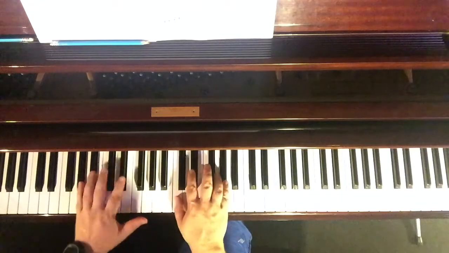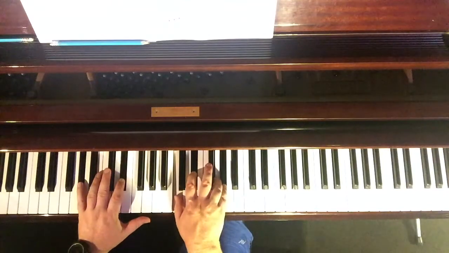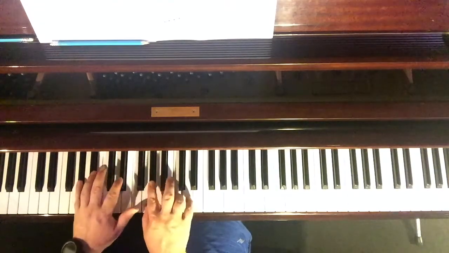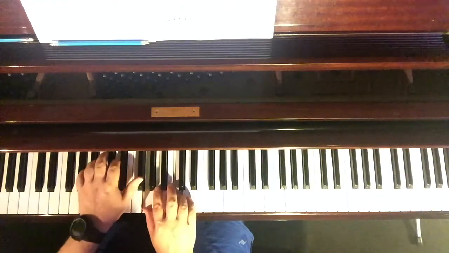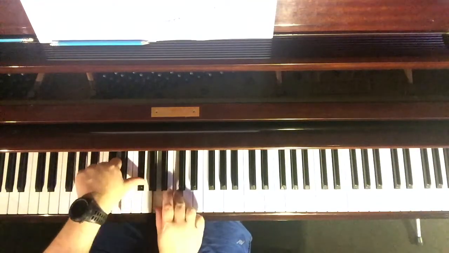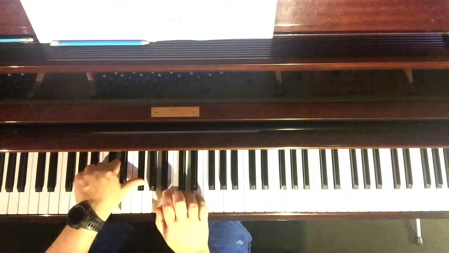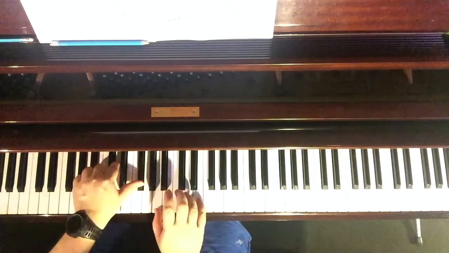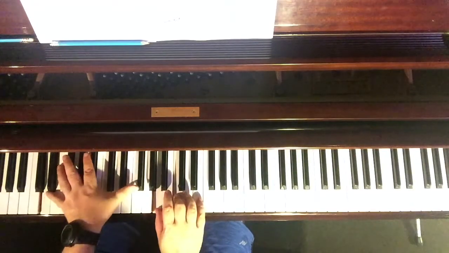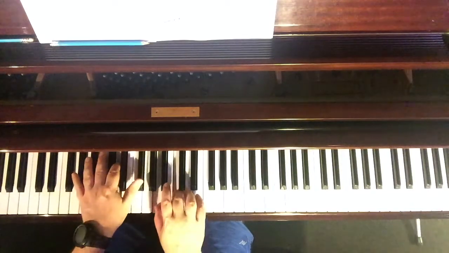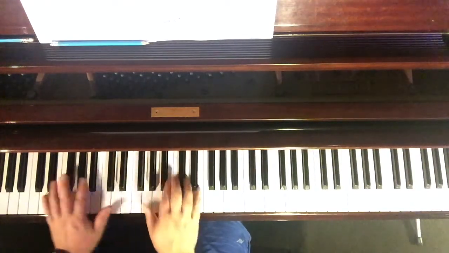Or maybe I'll put the third there. That sounds fine, but I think that just hides it a little bit more. D7 in root position. Because of where the melody is really, there's not really a lot more you can do. I mean, you can do that. I've got small hands, so it doesn't work. I mean, I could use the pedal.